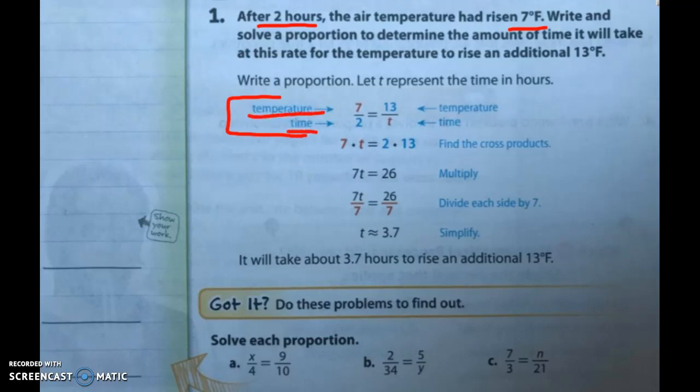So when we write the other side, we have the temperature, how much it has to rise, and the amount of time, because that's what we're looking for. Where does it ask? The amount of time. That's the X, that's our unknown, or in this case, they use T. But it's very important that our proportion on the other side matches. Temperature is on top, time is on the bottom.